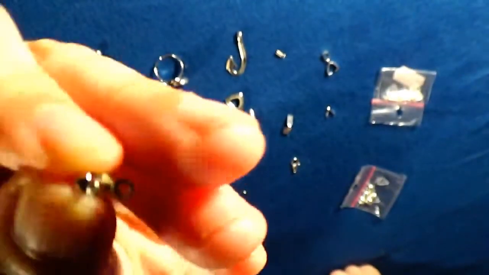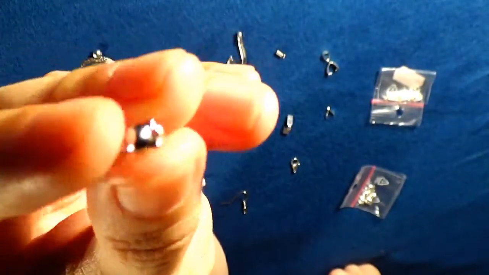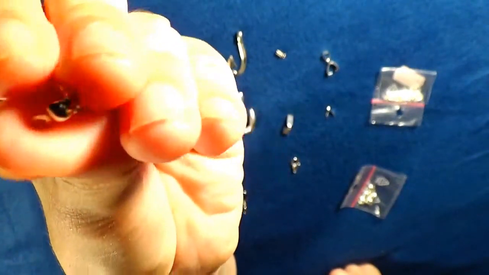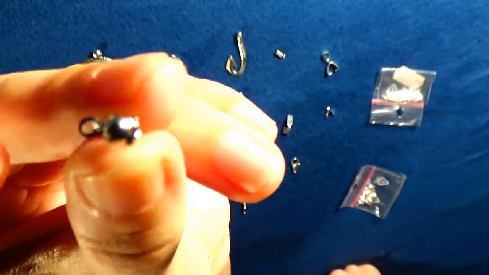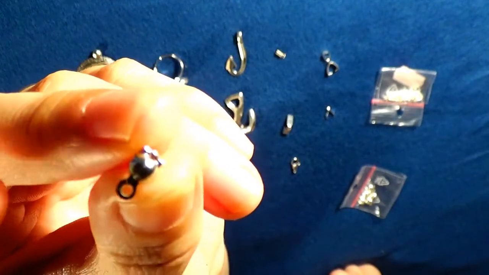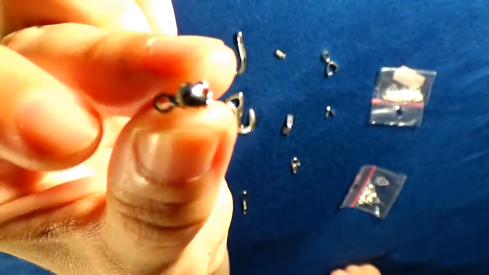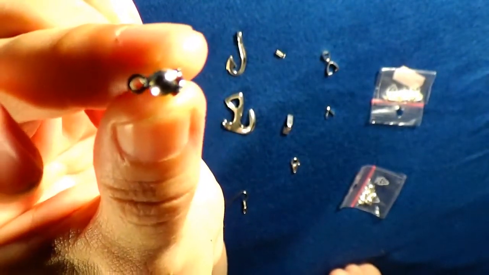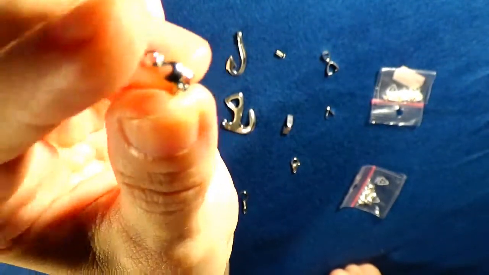So this is another type of cord end used especially on the beading projects to make bracelets.